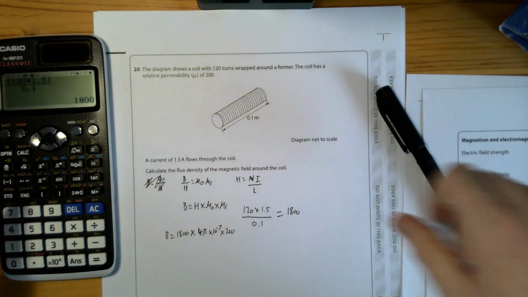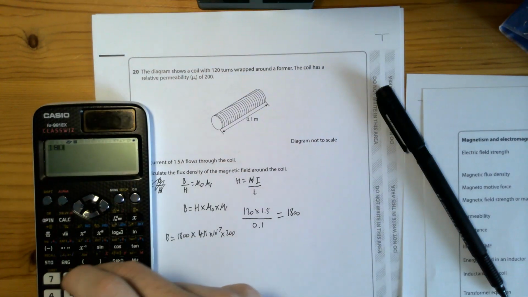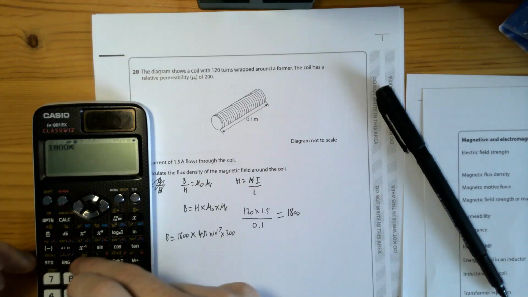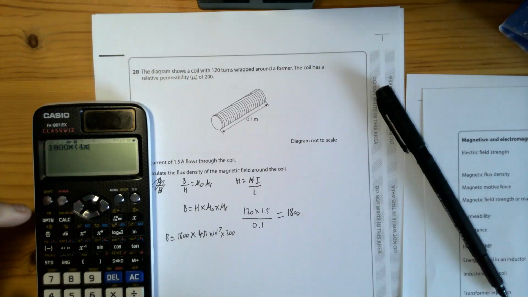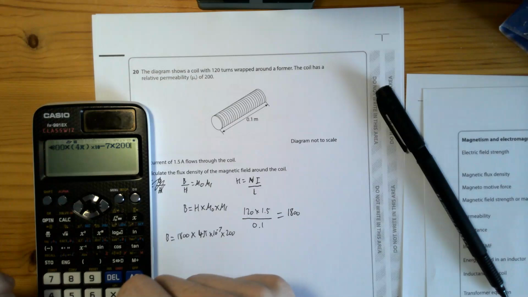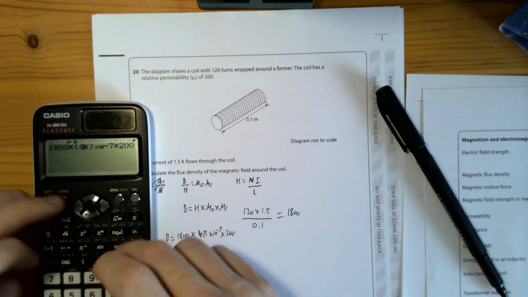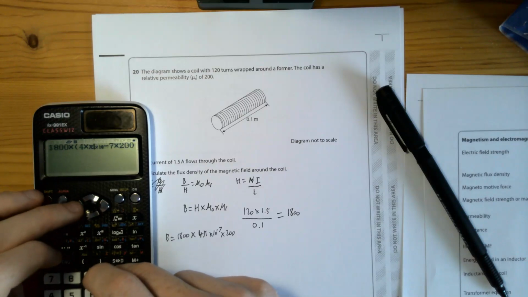All I'm telling you is to bracket this stuff so it doesn't bug out. Times by brackets for pi, close brackets, times by 10 to the minus 7, times by the 200. Let's see if this works. Nope, syntax error still. So it's still not happy with this value here.